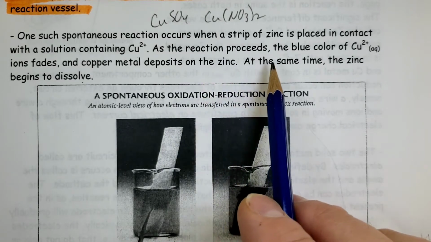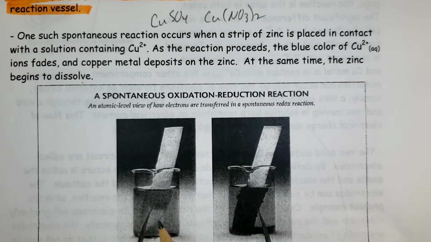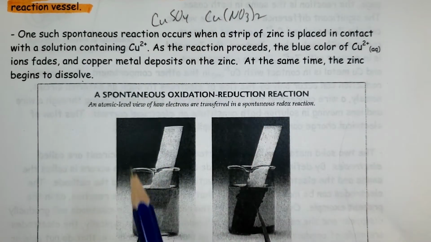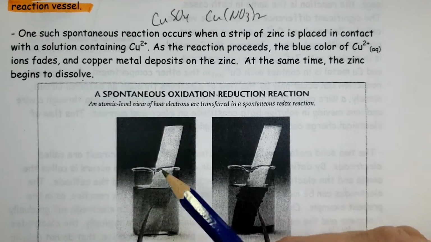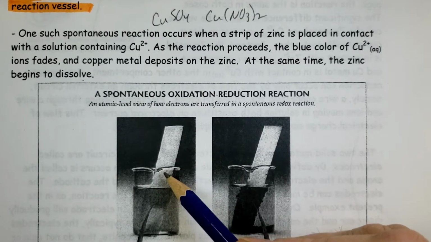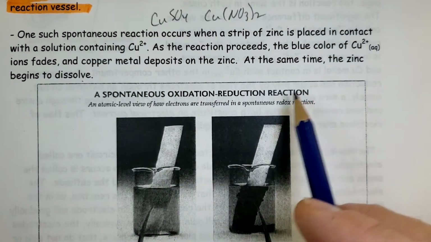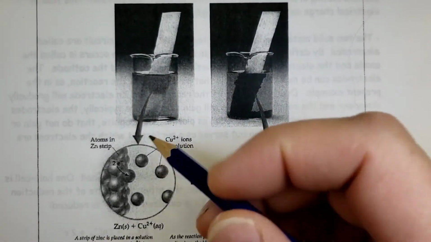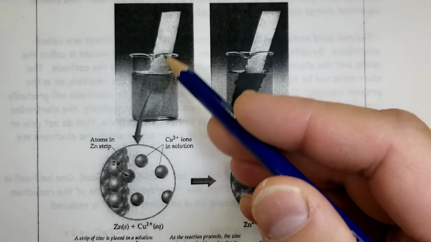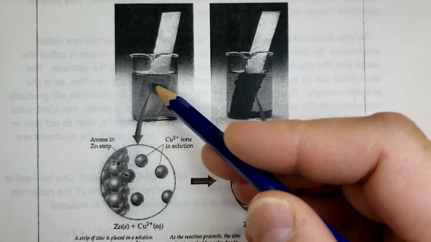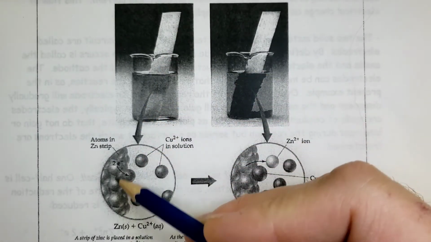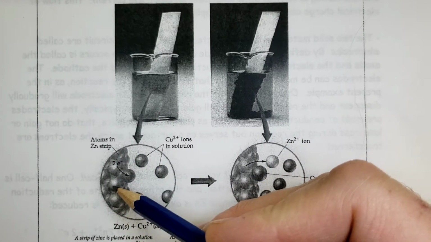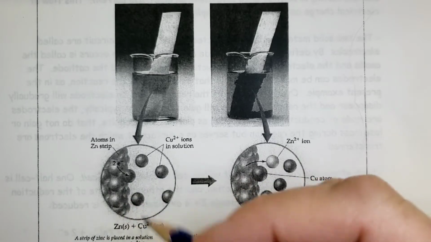Now, as the reaction proceeds, the blue color that contains the copper ions and whatever anion it is, whether it's sulfate or nitrate, begins to fade, and copper begins to deposit on the zinc. At the same time, this zinc appears to dissolve. So if you take a look at the schematic here, we have the zinc strip here, the copper solution.